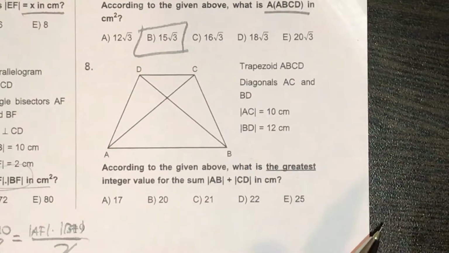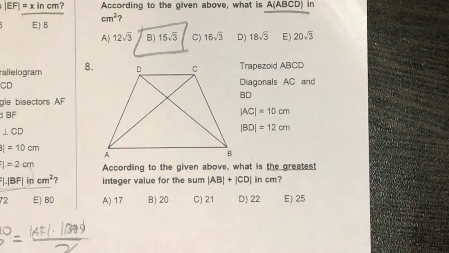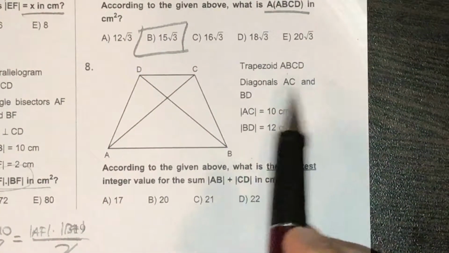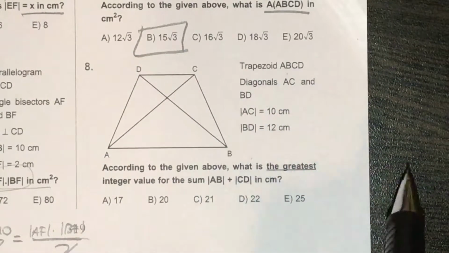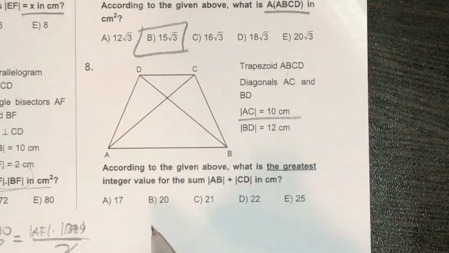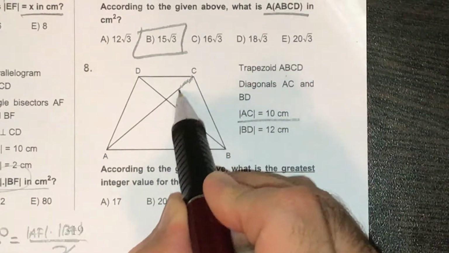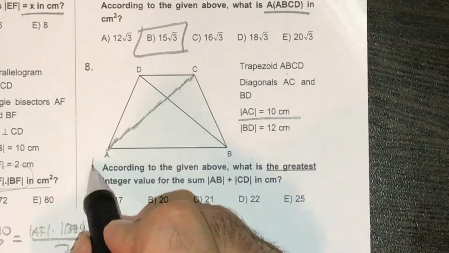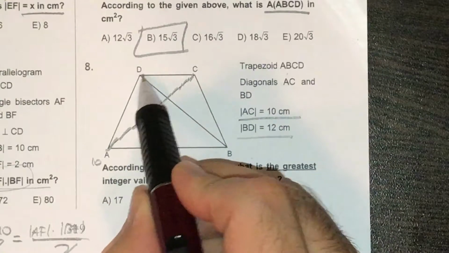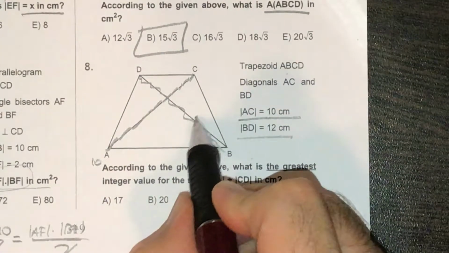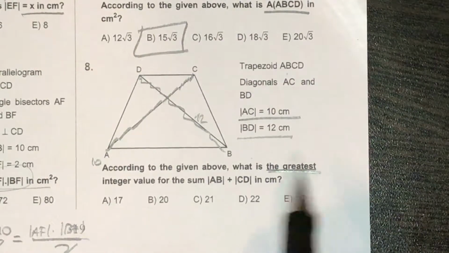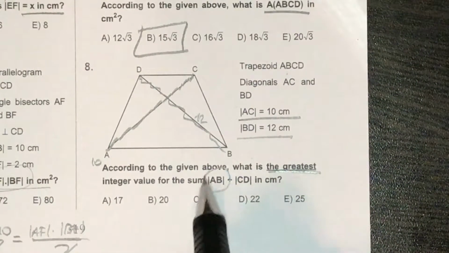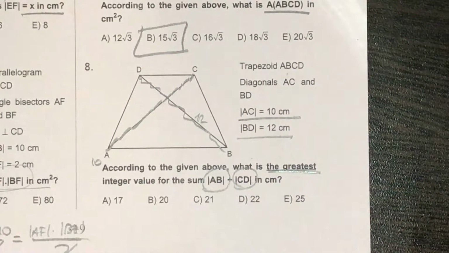Okay, in this one, it's a length question. Trapezoid ABCD, diagonals AC and BD. Okay, so these are lines or line segments. AC is 10. Okay, this is 10 and BD is 12. So this diagonal is 12. It says, what is the greatest integer value for the sum of bases of this trapezoid?